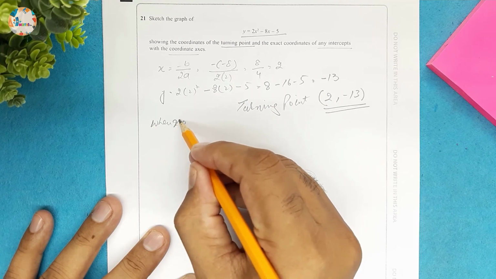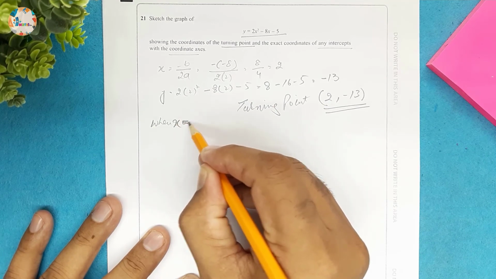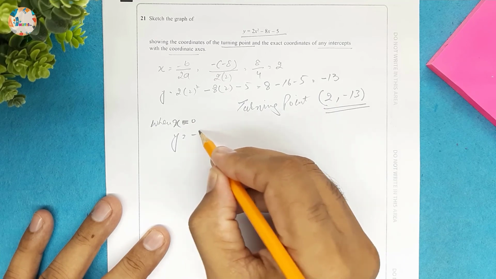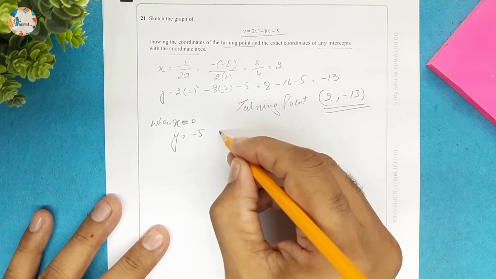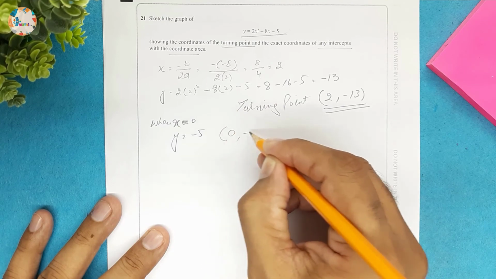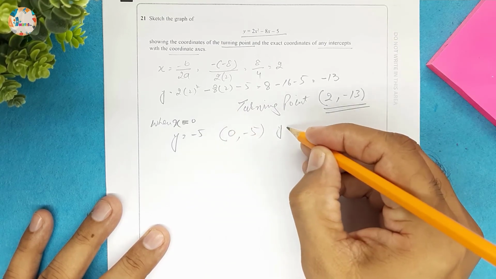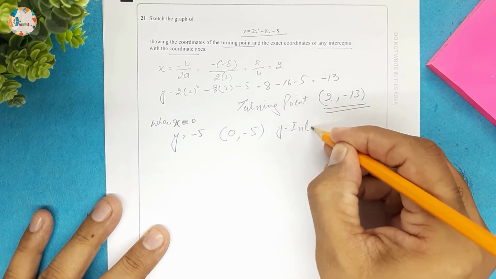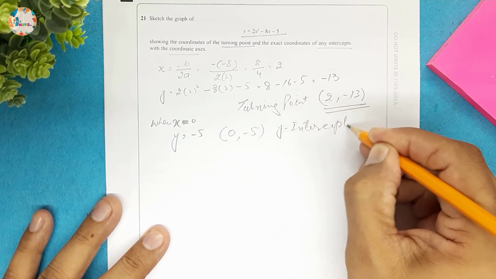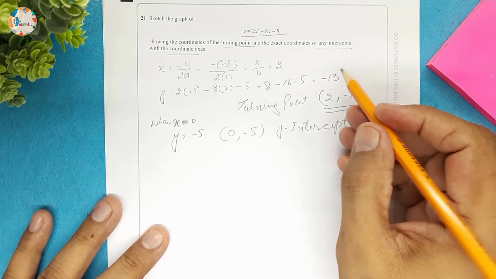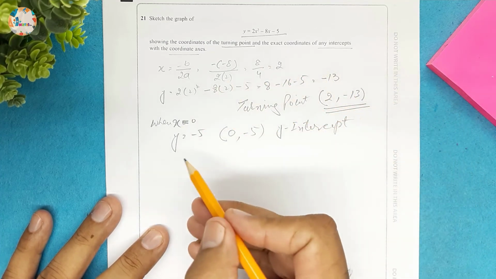When x is equal to 0, y will be equal to -5. So our y intercept will be 0 and -5. This will be our y intercept. So we got the y intercept, we got the turning point. Now the only thing remaining is the x intercept.